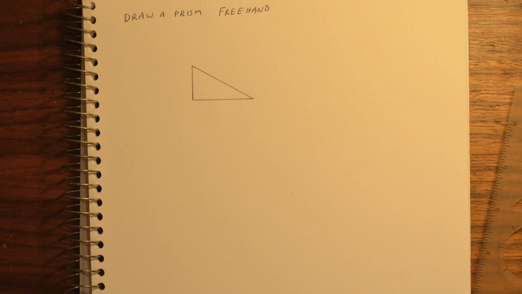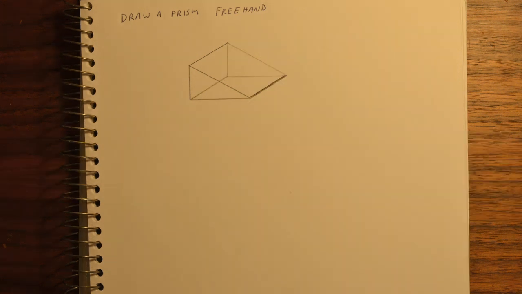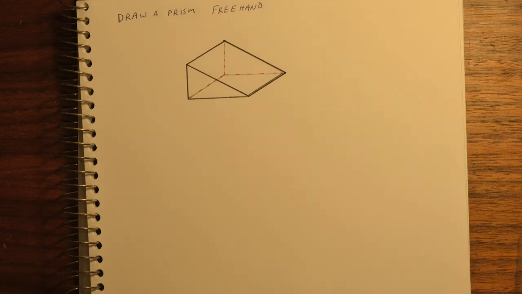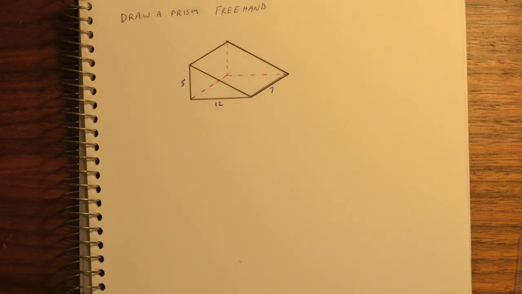So first, let's talk about drawing the prism freehand, not drawing the net, but just drawing the prism. Start with a right triangle. Draw another right triangle, kind of behind the first one, and then connect the vertices. And now the front right triangle, I'm going to bold in the lines, and the hidden lines, I'm going to dot those. And so you can see I've got this right triangular prism, and we had a set of dimensions. The triangles were 5 by 12, and the height of the prism was 7.